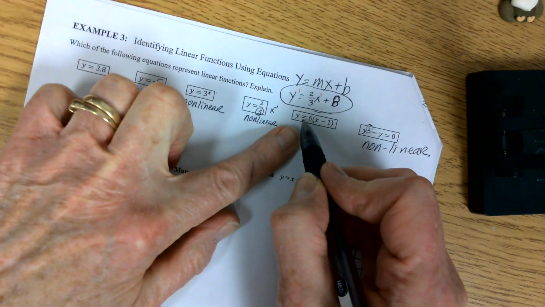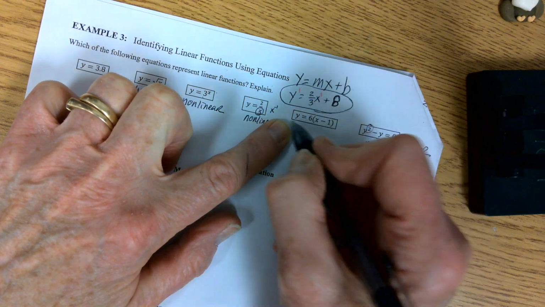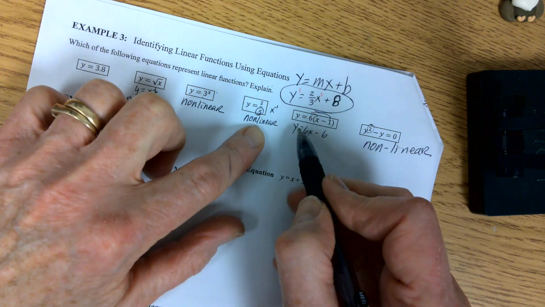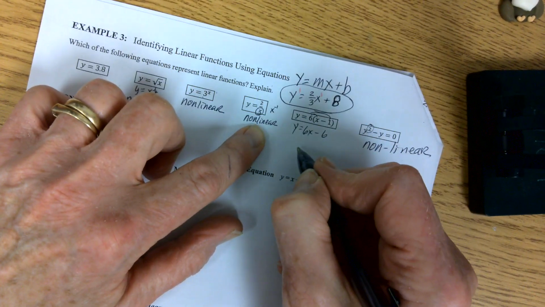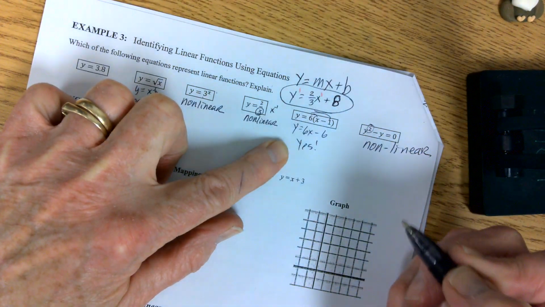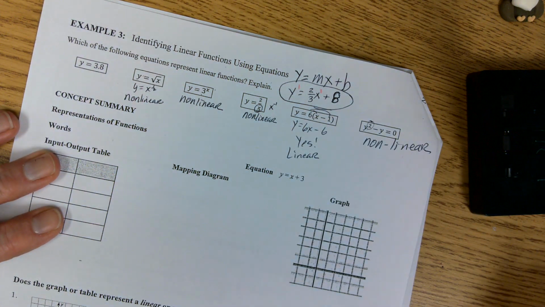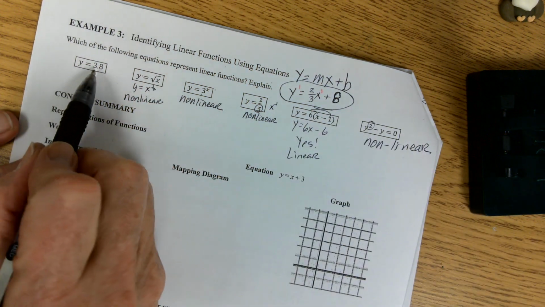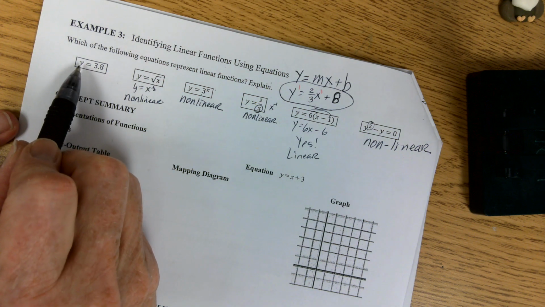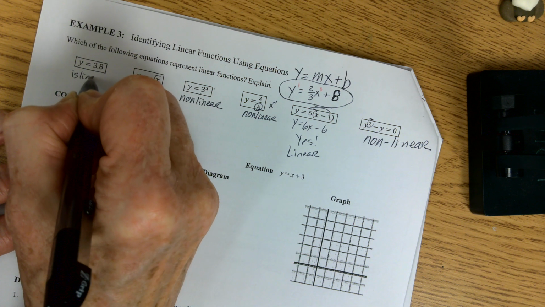Now let's look at this one. I've got y to the first power, x to the first power. Looks good. Could I write it like that? Yep. This is y equals mx plus b. Ooh, yes. Finally, our first one. This is a linear function. Okay? This one here is harder. I don't have an x here, but I do have a y. This one is linear as well.